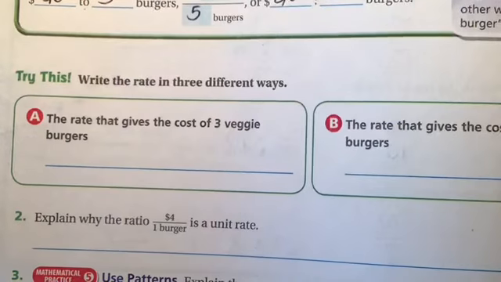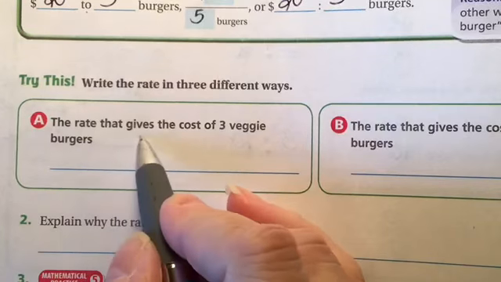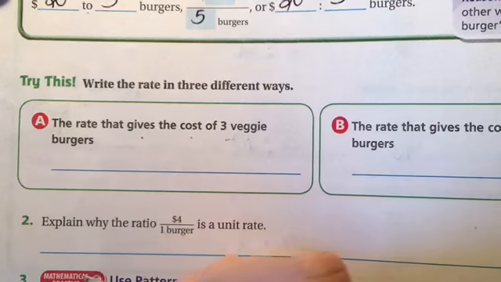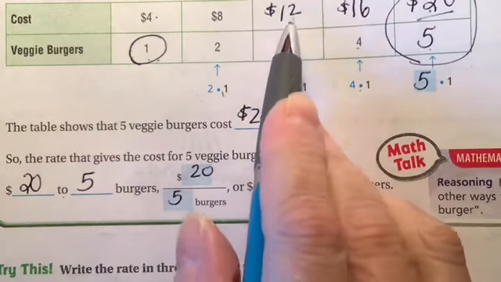And just to do a few examples with you for what you might have to do on your homework here. So write the rate in 3 different ways. So they want us the cost of 3 veggie burgers. So we come back up here, and 3 burgers was $12.